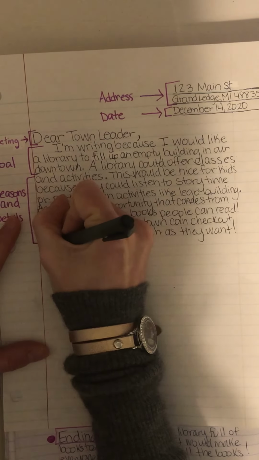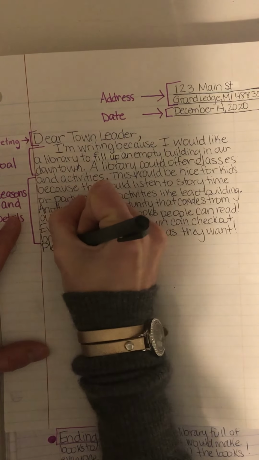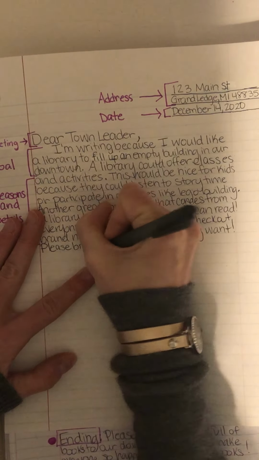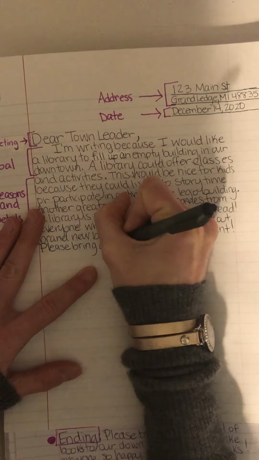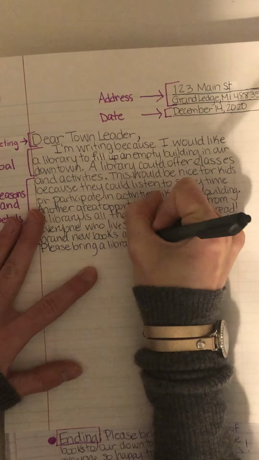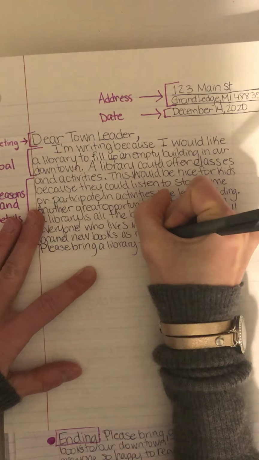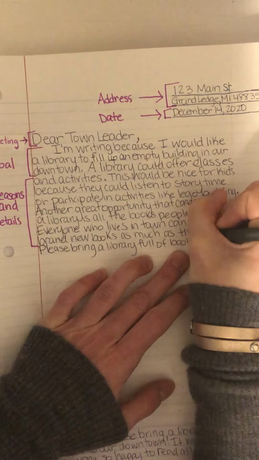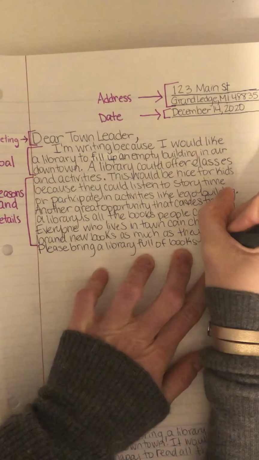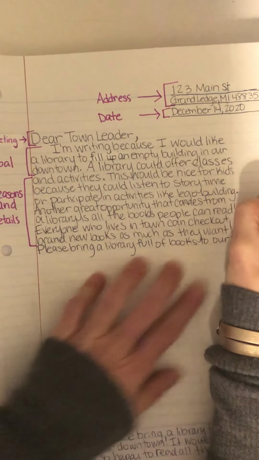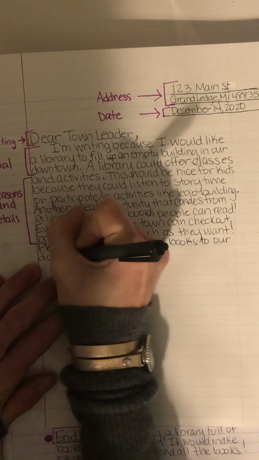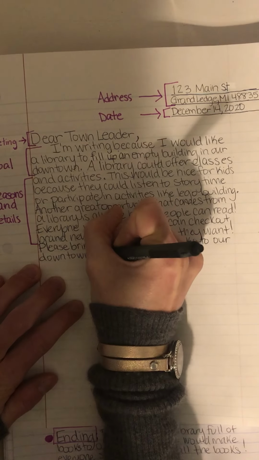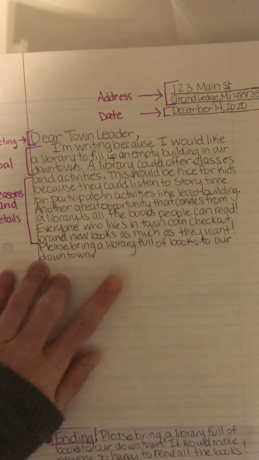Capitalize the first letter, the first word of my sentence, of course. Please bring a library full of books to our downtown. Period. I've ended my sentence.